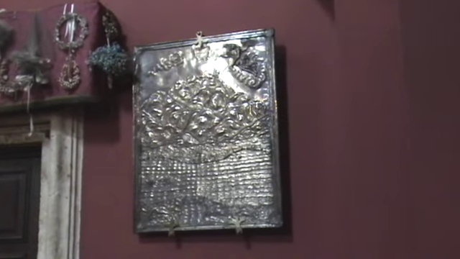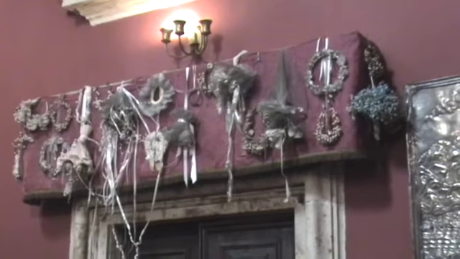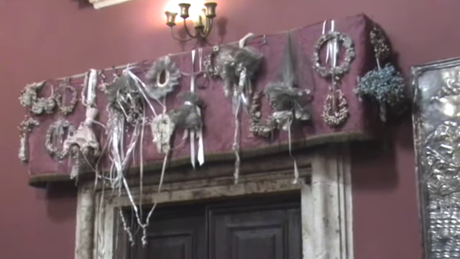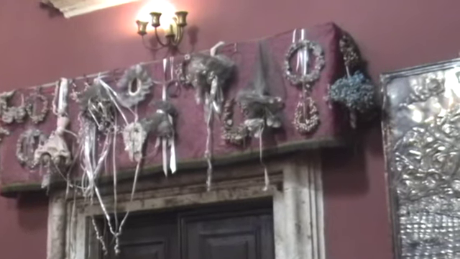These are tokens left by brides, recent brides, including Alexandra, from their wedding when they were married here. The floor crypt, which we've seen before. These are just silver medallions from various families, silver crosses, all donations in thankfulness to the Virgin Mary.